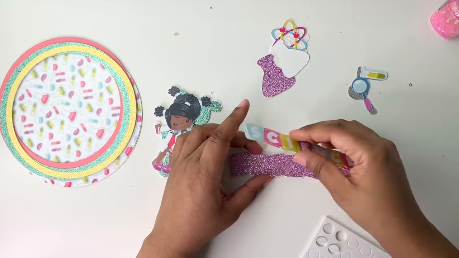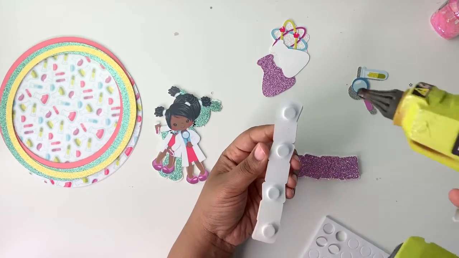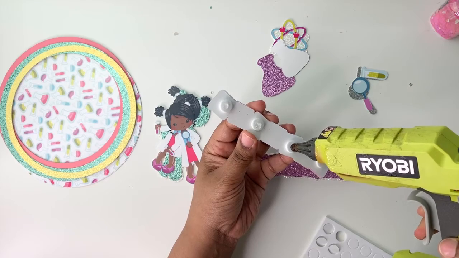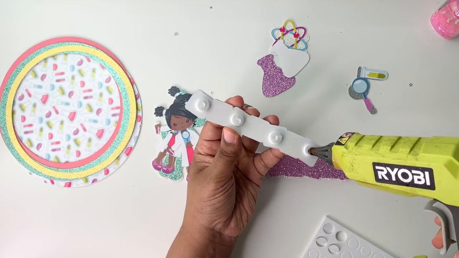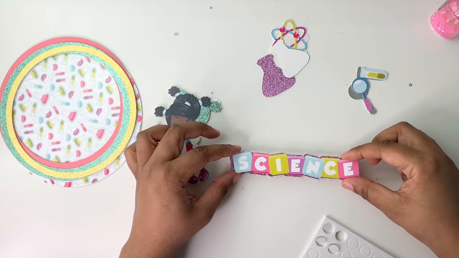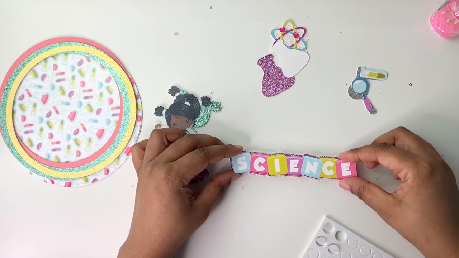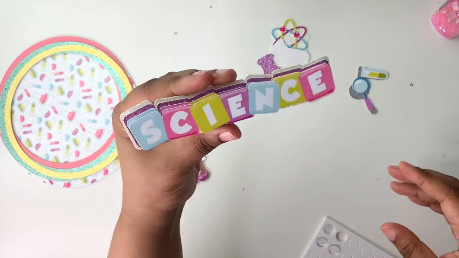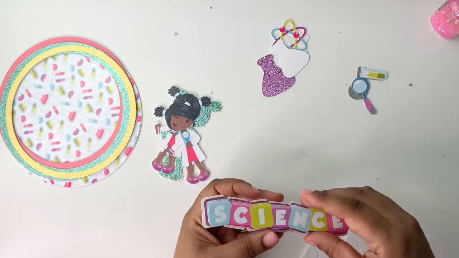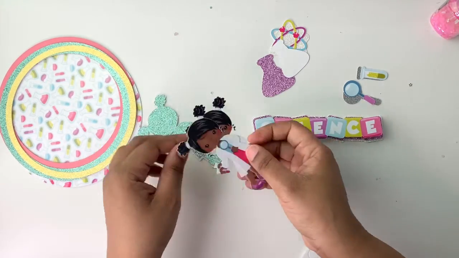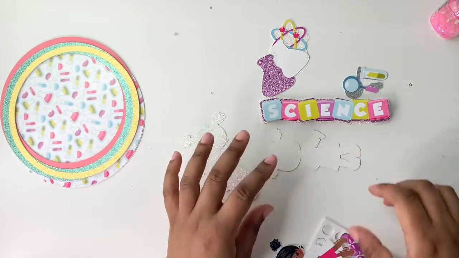Oh wait, hold on. I said for the extra strength and I didn't even do it. All right. Get that kind of centered there. And there we have that. See those layers? Beautiful. So we're going to do the same with our little girl.